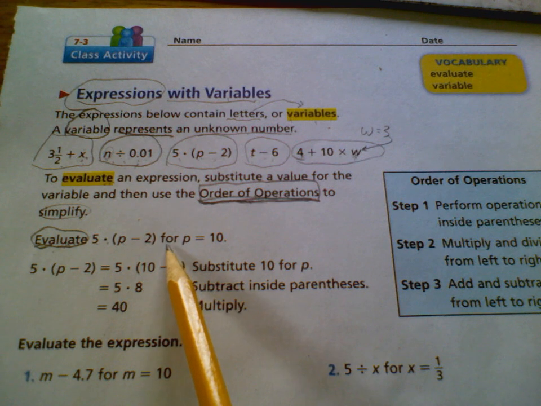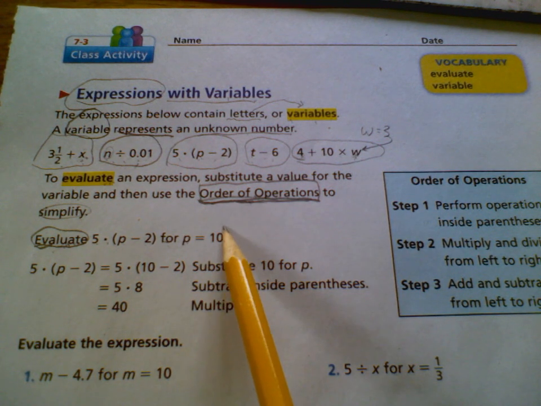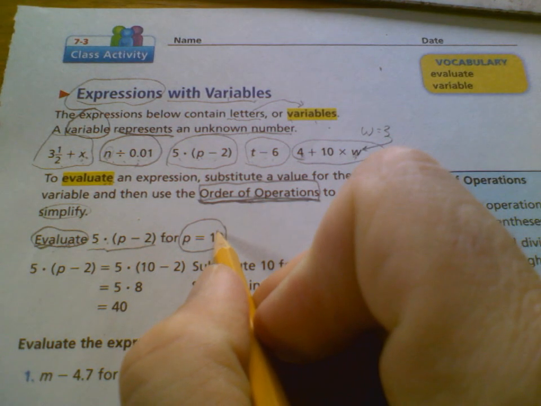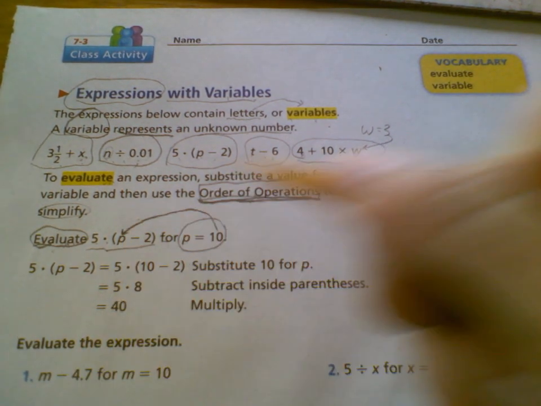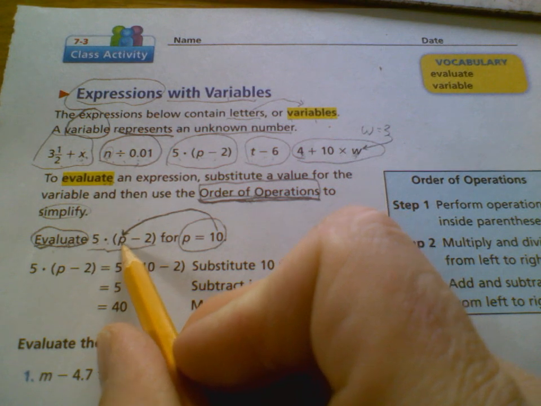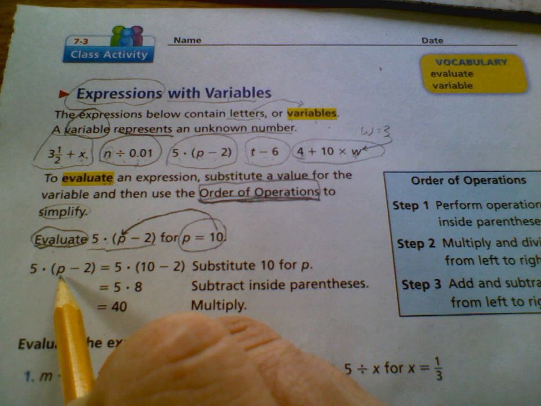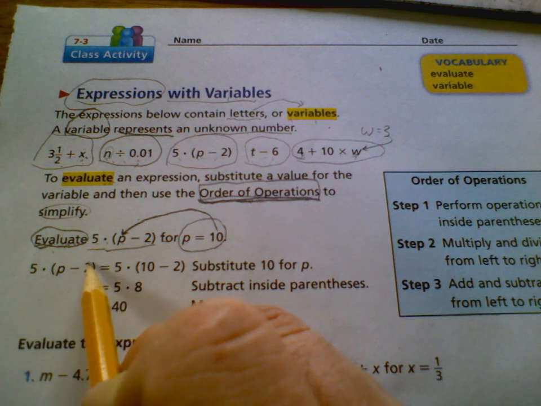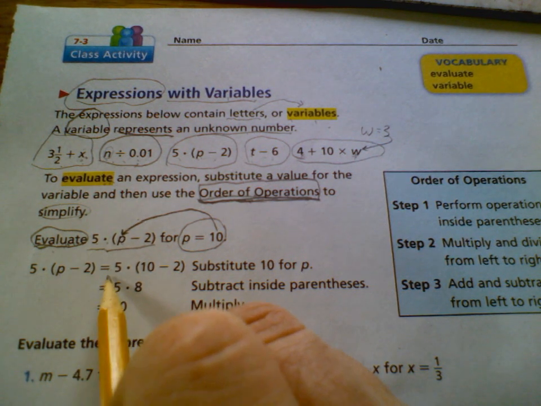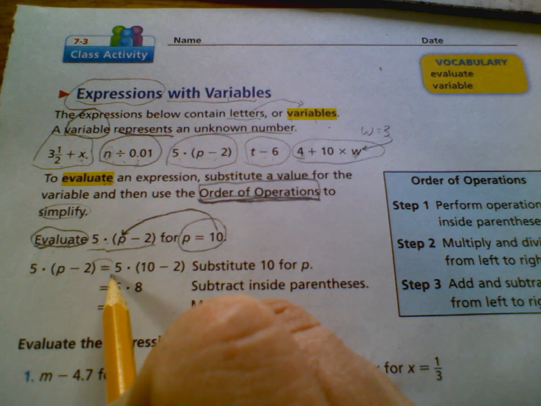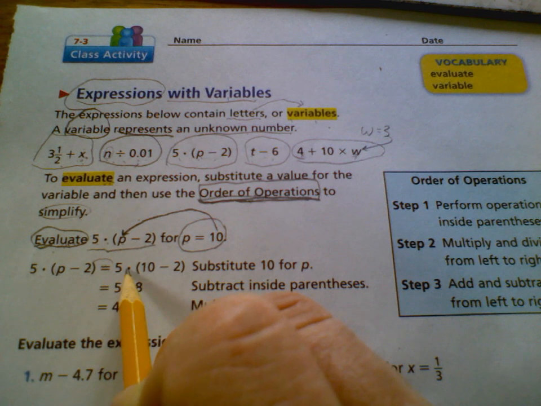Here, okay, so here you go. Here's the key. It says for p equals 10. Here's the magic key right here to unlock this, right? If it tells you p is 10, you can literally take the 10 and put it in there. That's what makes that p worth something. Okay, so we'll see what it did. So we had 5 times parentheses p minus 2 equals. Okay, it's not meaning equals, it's just saying is, right? Because I told you there should be no equal sign. But it's just meaning this will be that.